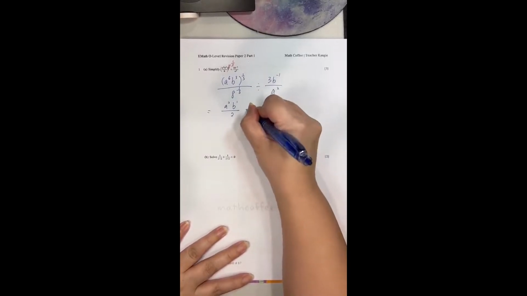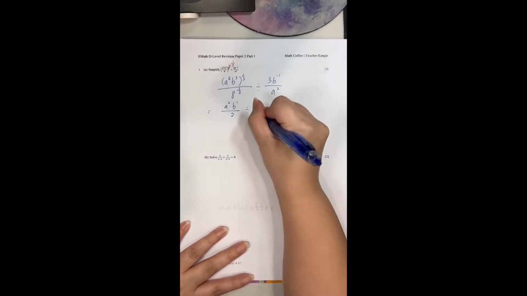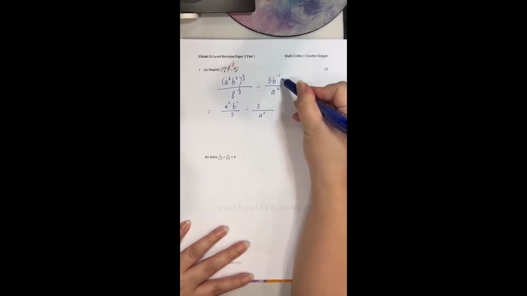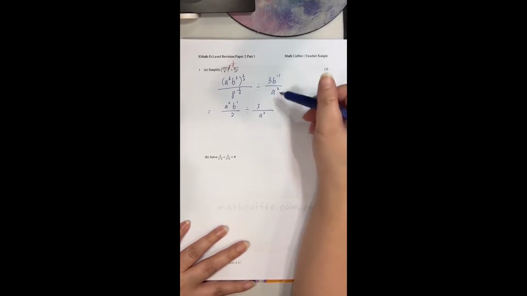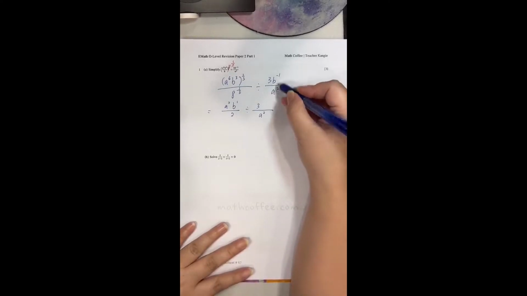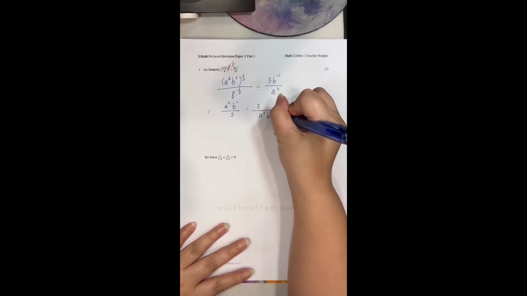So this one I keep as divide first. So what I'm going to do is 3 will remain, a^2 will remain. This b^-1, if it's a negative index at the numerator, then I just need to bring it down. So it will be b to the power of 1.